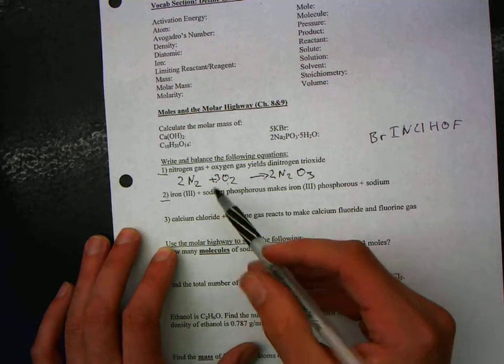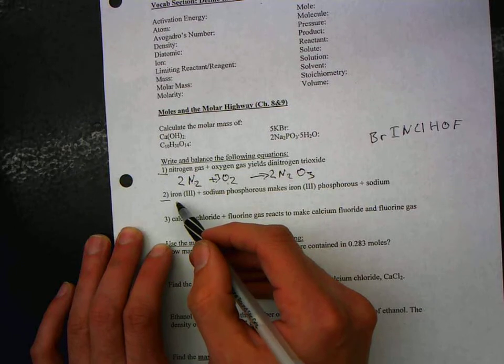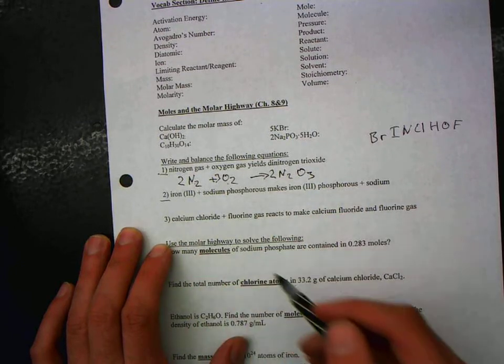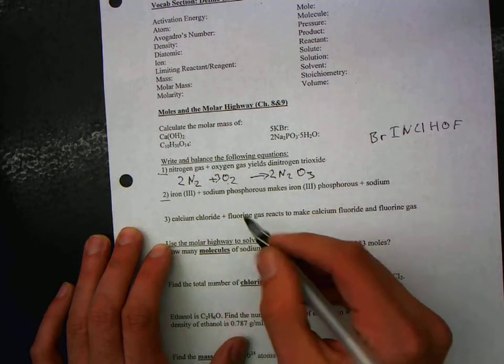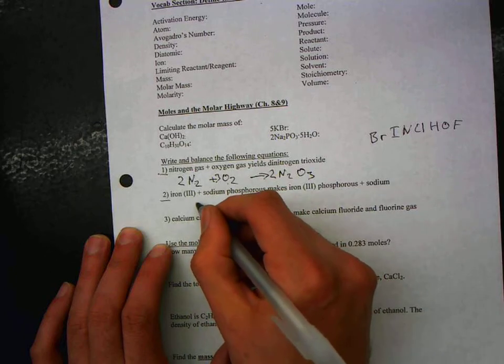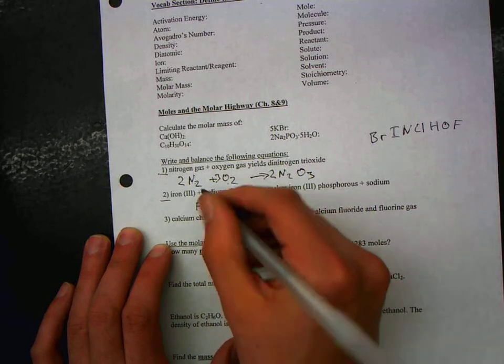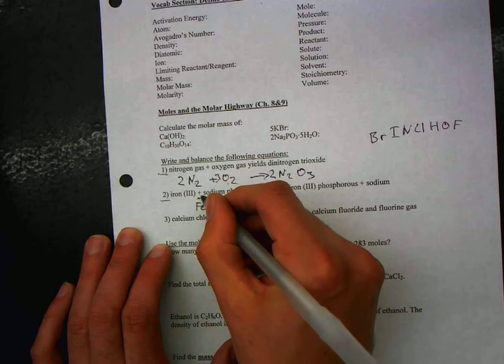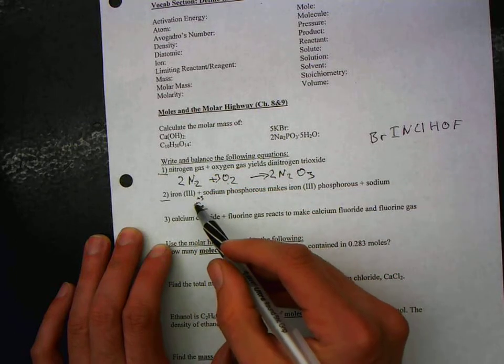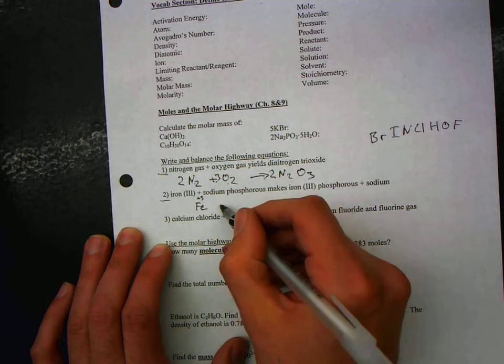The next one uses a transition metal which has a Roman numeral. Don't forget that stands for the charge of that metal. So iron, don't forget that. So I'm going to put a little +3 over there so we know that one is charged. When it bonds with something, it's going to have a charge of +3.